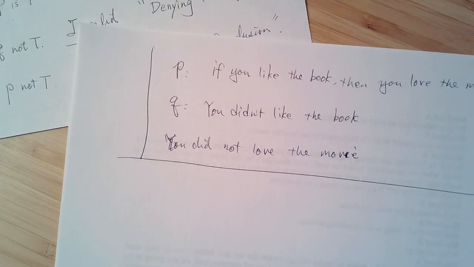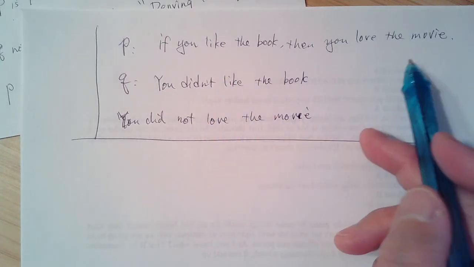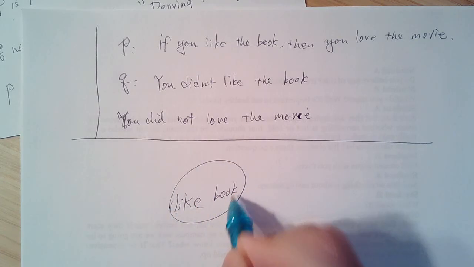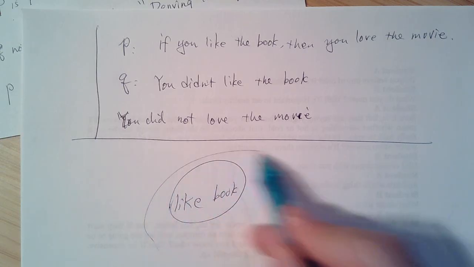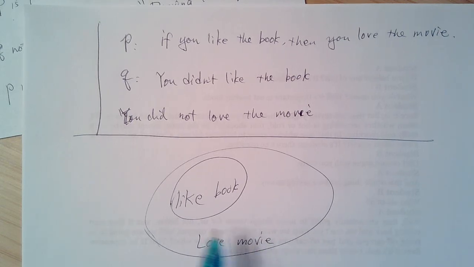Now, if you like the book, then you love the movie. So if you like the book, you must love the movie, right? Everybody who likes the book loves the movie.